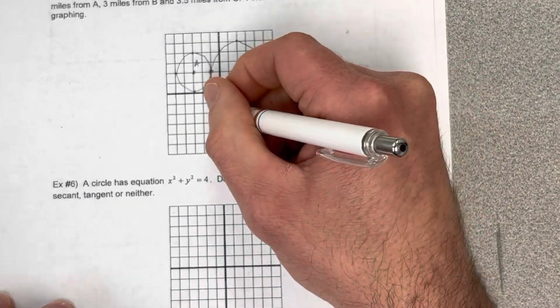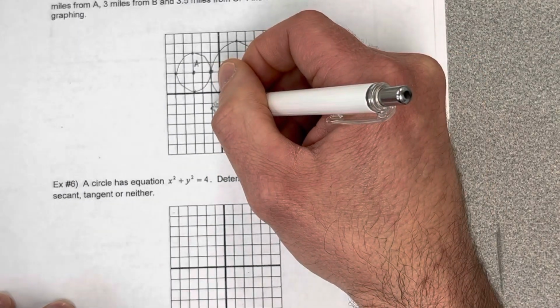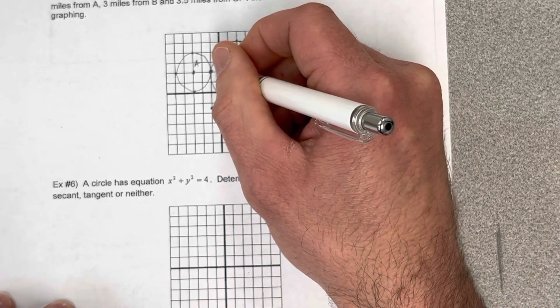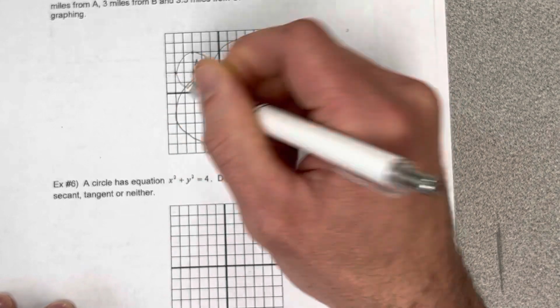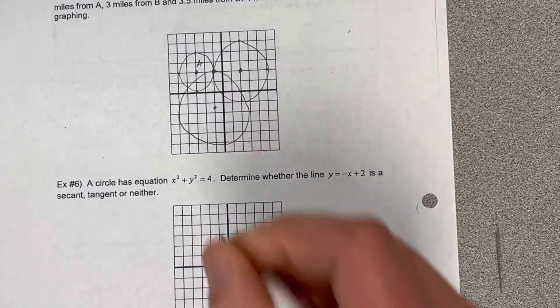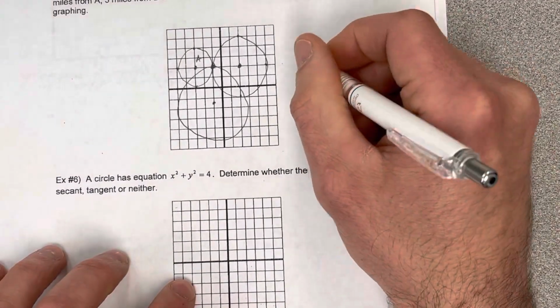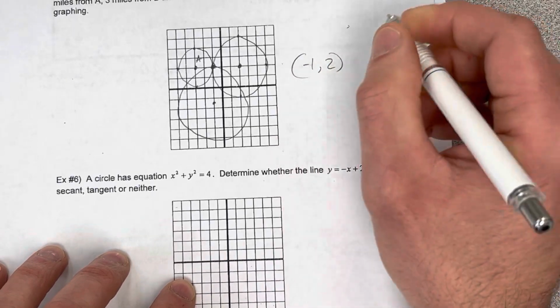-1, -1.5 is the center, and it's 3.5 miles. And sure enough, if I go a half and then 3, I'm up here. So I'll just kind of cheat a little bit and draw that out. But where those circles intersect is at -1, 2. And that's the location of the fire.